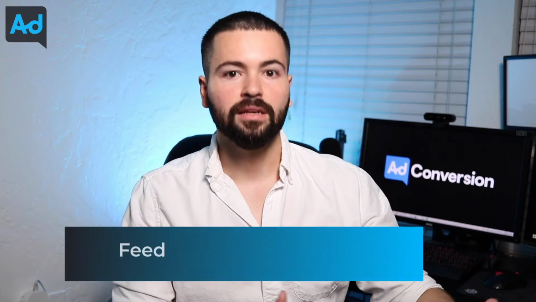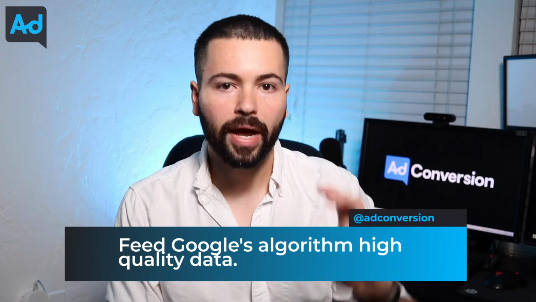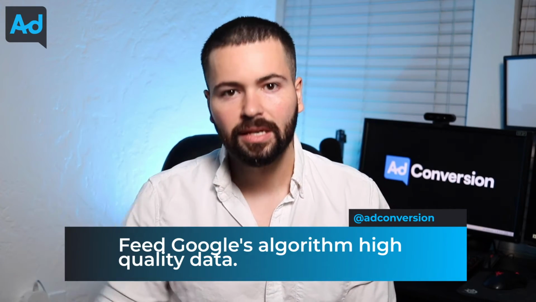It's just really inaccurate. And if you are making big spending decisions and you have a lot of budget on the line, the worst thing you can do is make decisions on poor quality data. And as Google moves more and more towards automation, you need to feed Google's algorithms high quality data so that way they can prioritize what conversion actions mean the most for your business. So tracking conversions that are not associated to your CRM activity is the first biggest mistake that I see B2B marketers make.